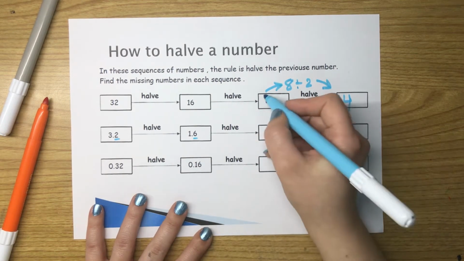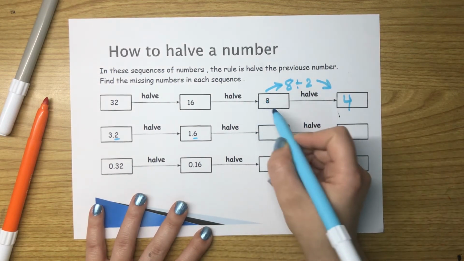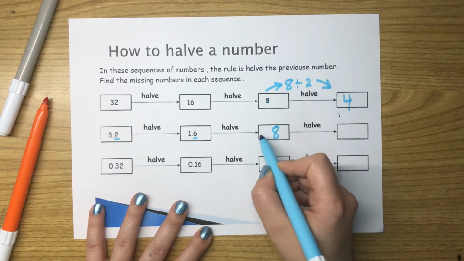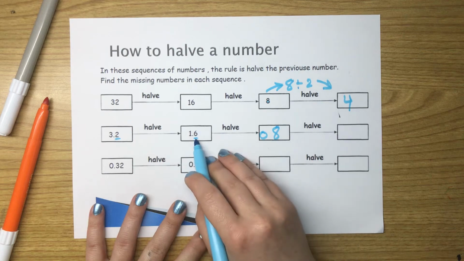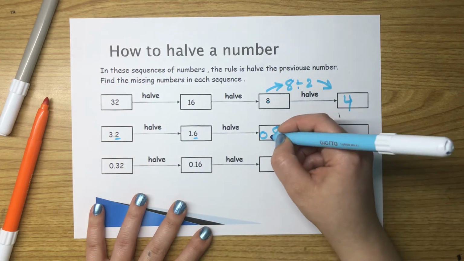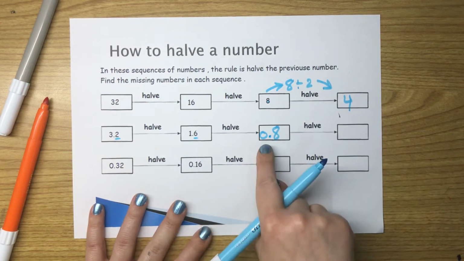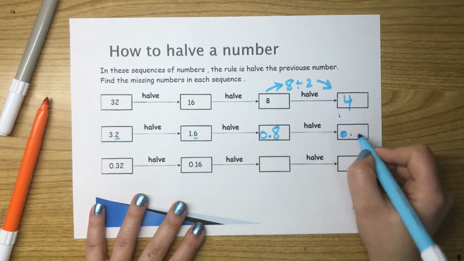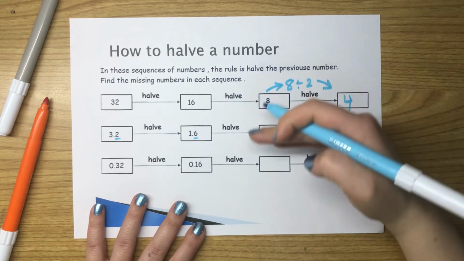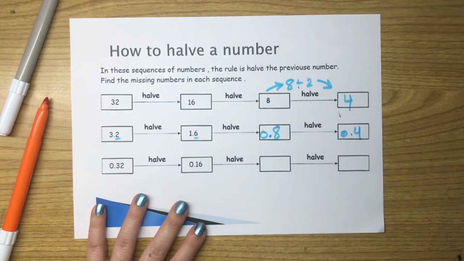There's a trick here. The 8 is the same as 80. So you have to keep this place underlined to know where to put the decimal point, which is here. What is half of 0.8? That means what number added to itself gives you 0.8, which is 0.4. Can you see the relation between these numbers?